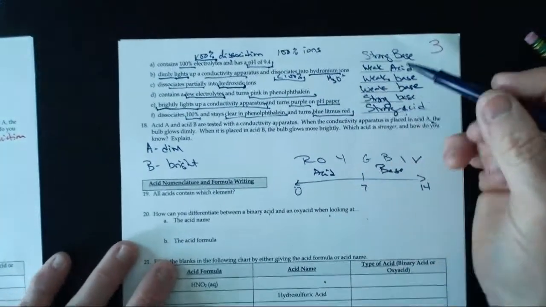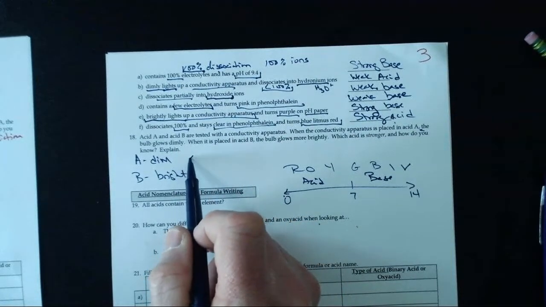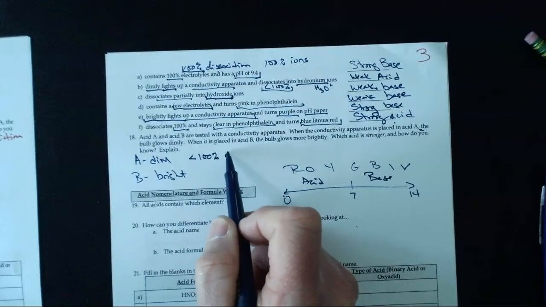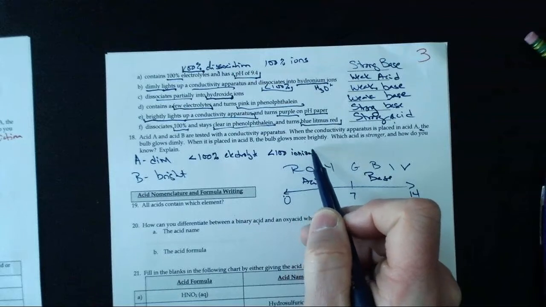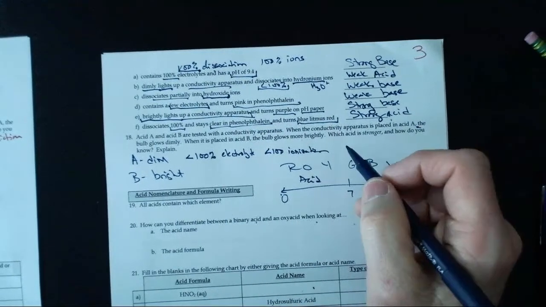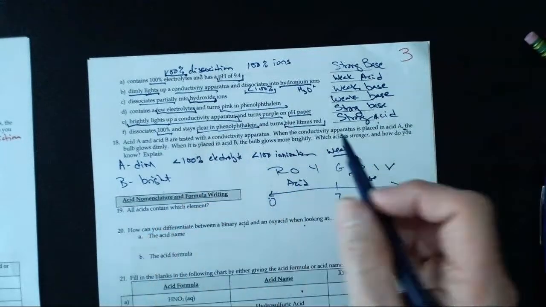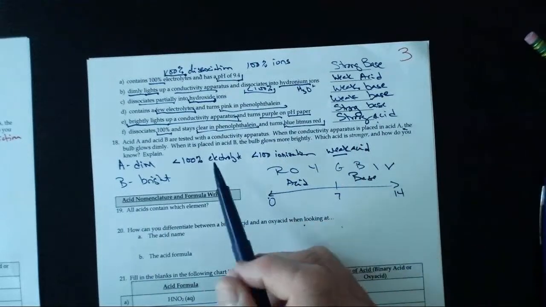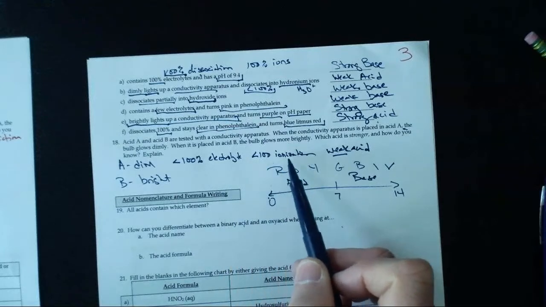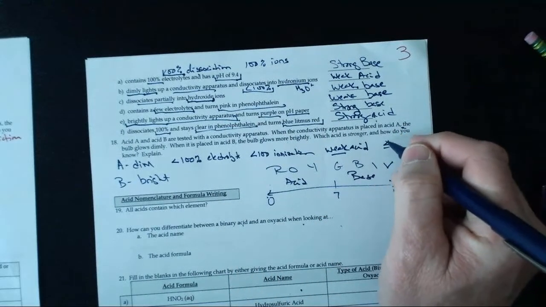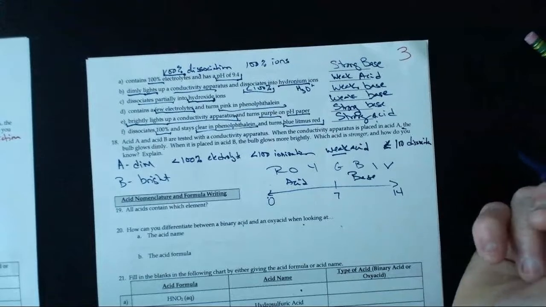Well, let's put that together with what we just did up here. If it's dim, that means that you have less than 100% electrolyte, less than 100% ionization, so it's got to be a weak something. Well, it said it's an acid, acid A, acid B, so it's a weak acid. And we know that because of the fact that this is dim. It had to have been less than 100% electrolytes and less than 100% ionization, because it's less than 100% dissociation. In other words, it doesn't come apart 100%.